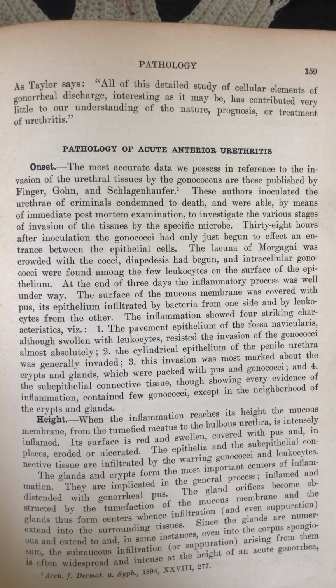38 hours after inoculation, the gonococci had only just begun to effect an entrance between the epithelial cells. The lacuna of Morgagni was crowded with the cocci. Diapedesis had begun, and intracellular gonococci were found among the few leukocytes on the surface of the epithelium. At the end of 3 days, the inflammatory process was well underway. The surface of the mucous membrane was covered with pus, its epithelium infiltrated by bacteria from one side and by leukocytes from the other. The inflammation showed 4 striking characteristics, viz.